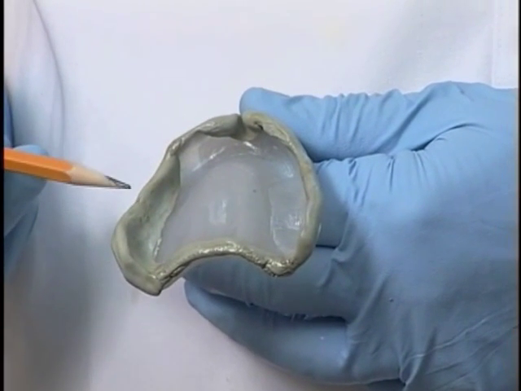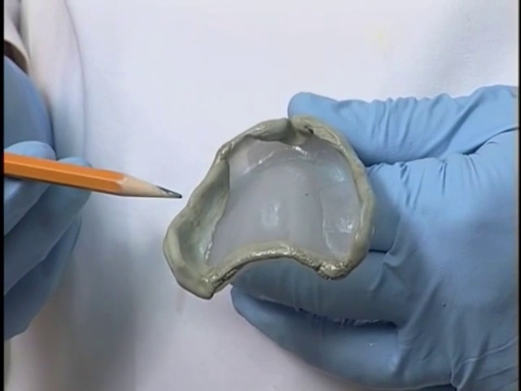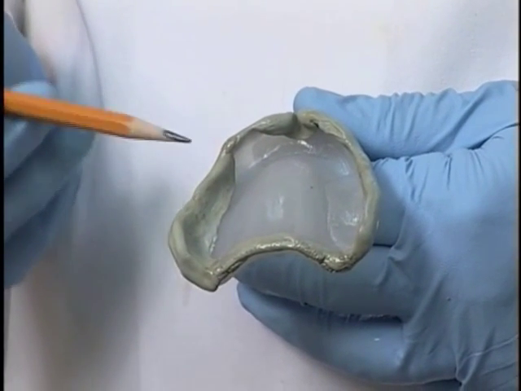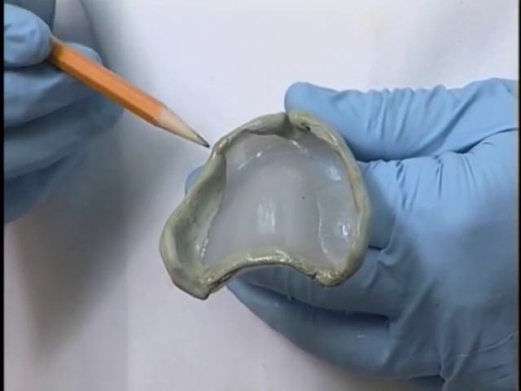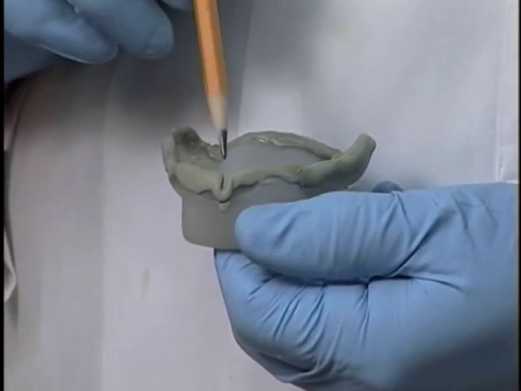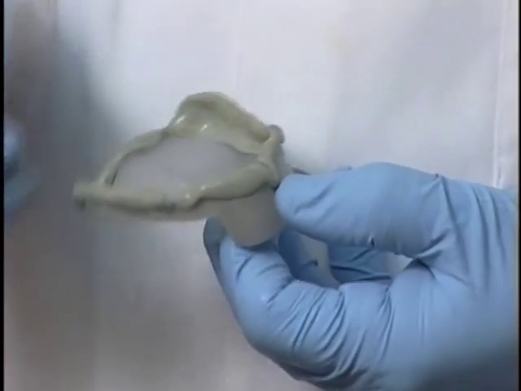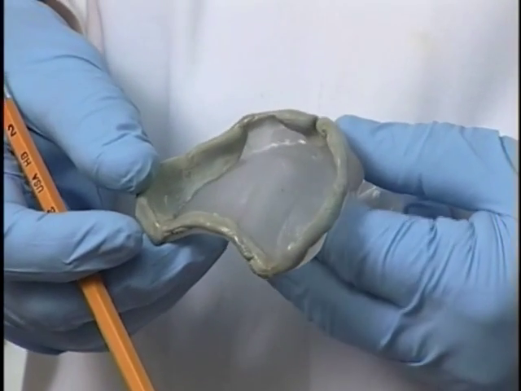If it comes out with tray showing through, that means that our tray was too long and it needed further trimming before we did our border molding. So we can see that this came out very nice and rounded, no tray showing through all the way around. It has a very nice replication of the labial frenum. And we have a nice rounded periphery all the way around without any tray showing through.